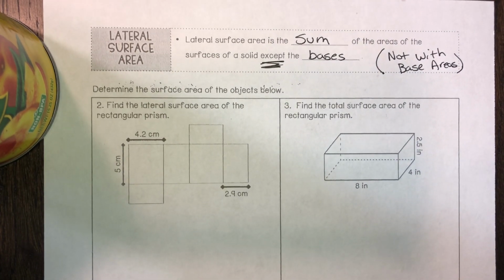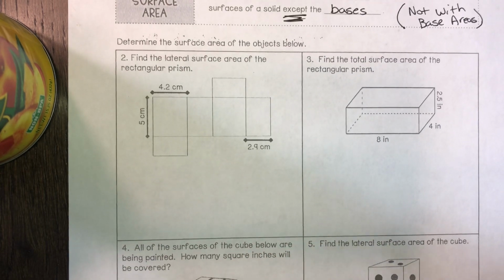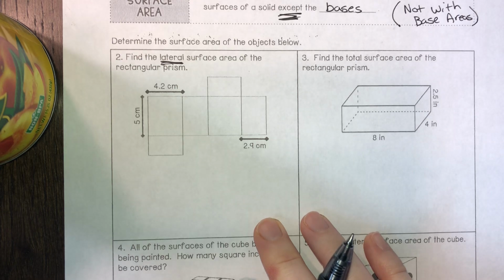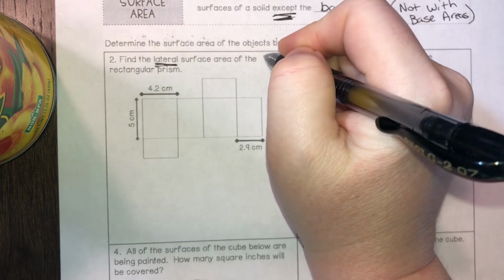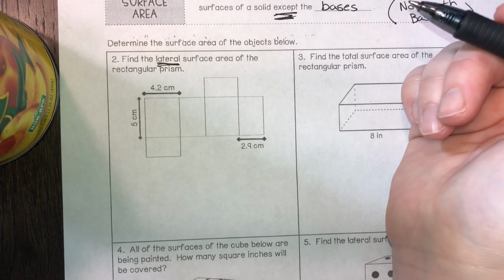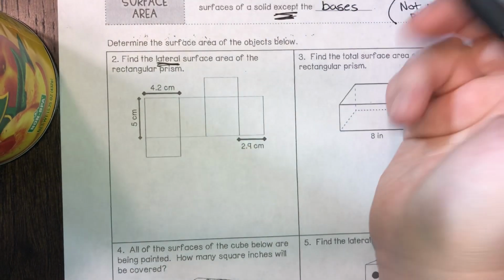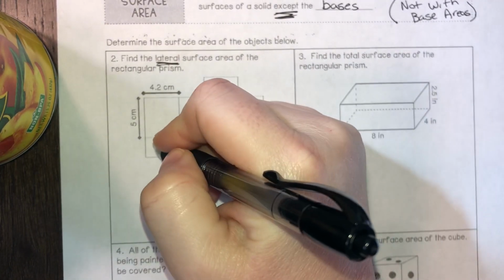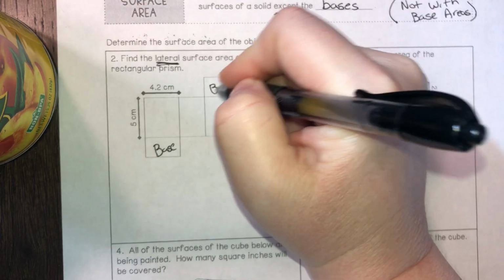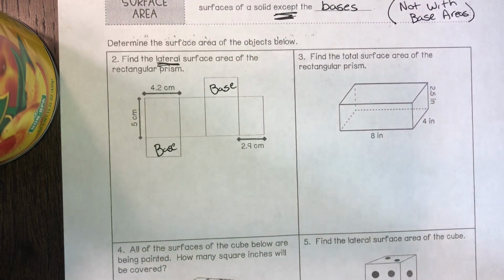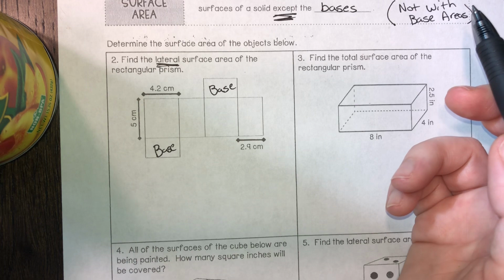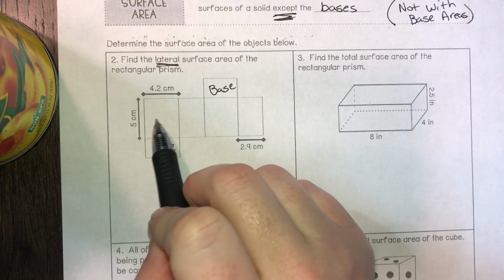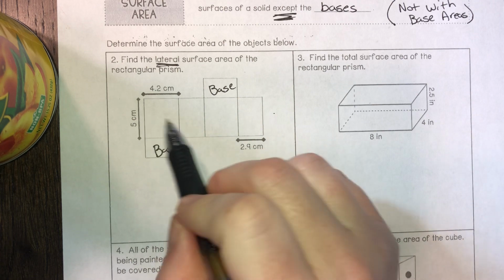All right, so we have our practice problems here to work out. Number 2, find the lateral surface area of this rectangular prism. So we're not including the bases. There are 2 bases that are twins. Usually most people consider the bases as the top and the bottom. If I were to cut this out and fold it and set it up right, I would say this is a base and this is a base. If these are my bases, I don't want to include those. So I do want to find the area of these side faces and add those together.